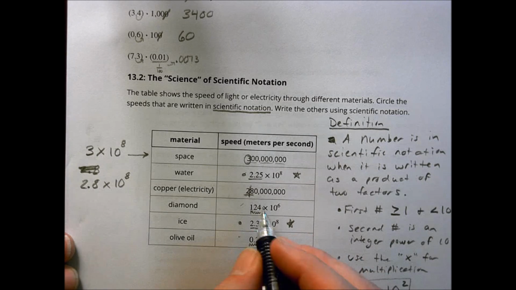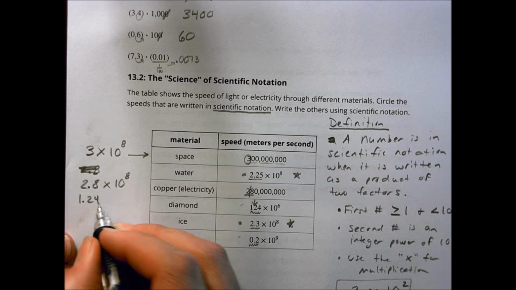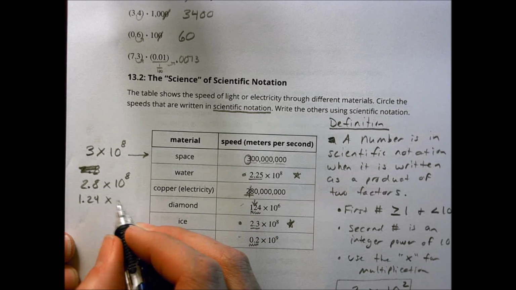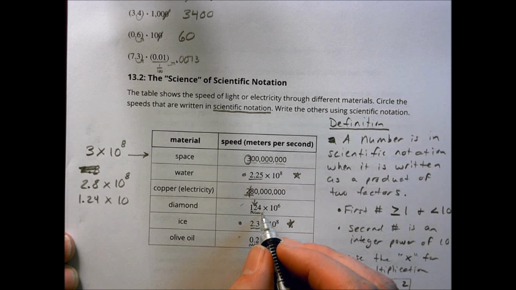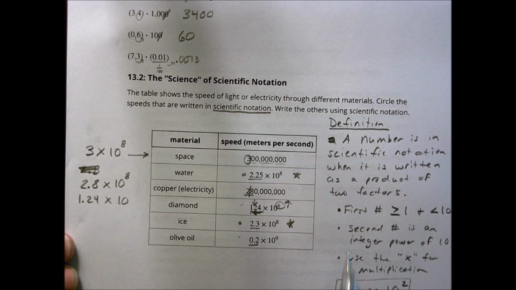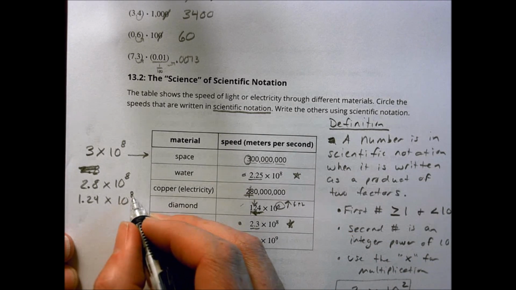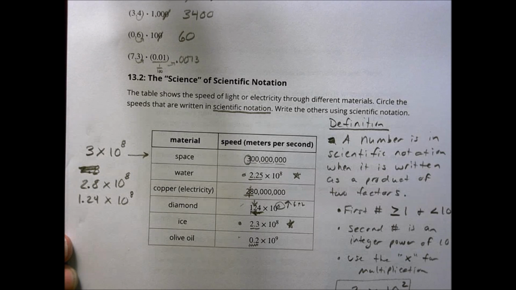Alright, on this one here, we have 124. Again, we want to put the decimal point there at 1.24. Now by doing that, because I moved it to the left 2 times, that's going to increase my exponent 2 times as well. So 6 plus 2 is 8, so I end up with 1.24 times 10 to the 8th.